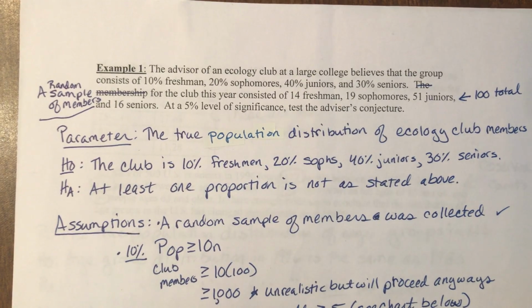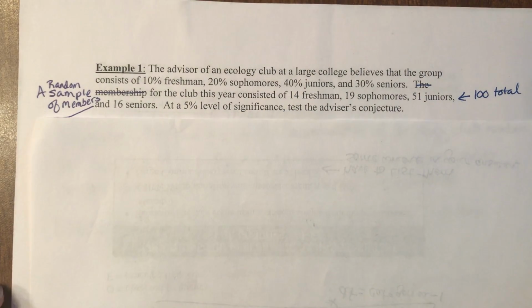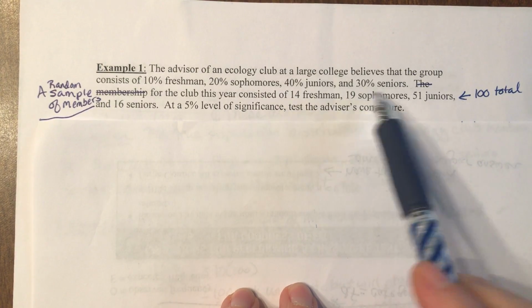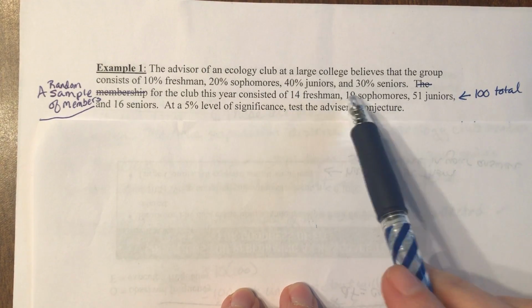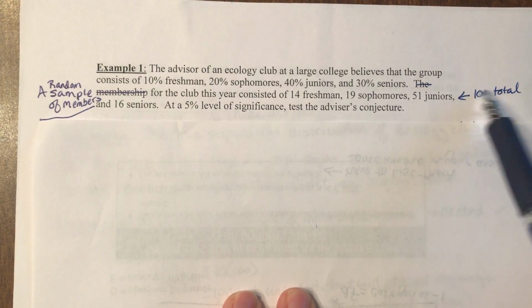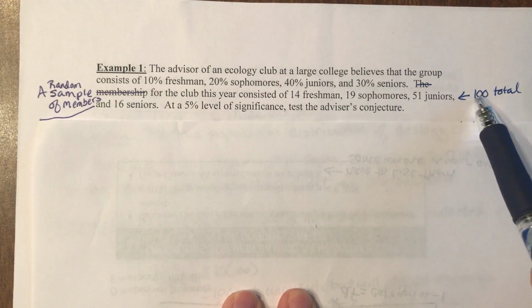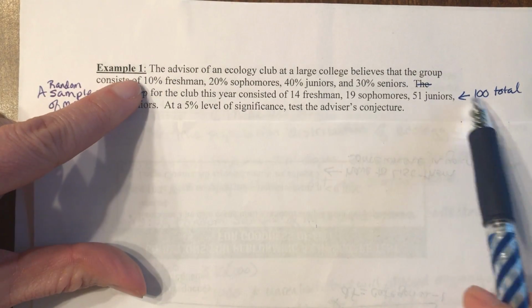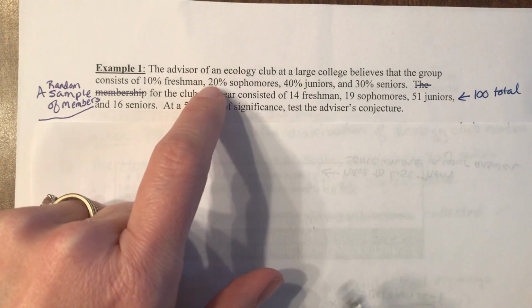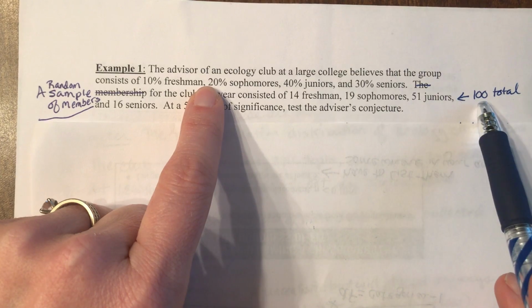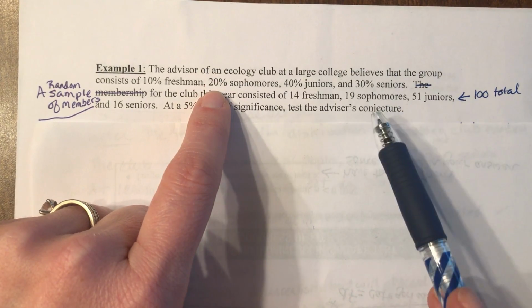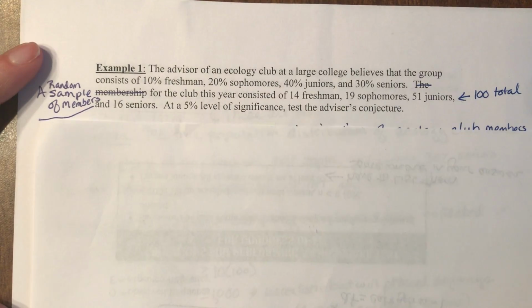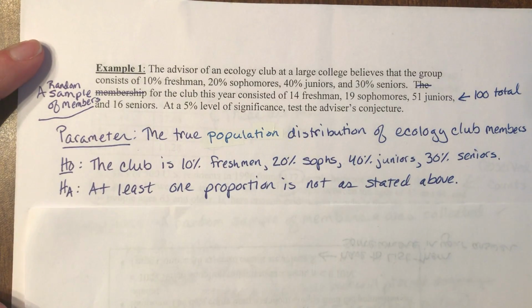So when we're looking at this, what we want to actually look at, all right, the counts, the actual club are your observed, okay? And when I added 14, 19, 51, 16, I got 100 just because it'll make our problem easier. So we're expecting 10% of this 100 to be freshmen, but we actually got 14 freshmen. We're expecting 20% of this 100 to be sophomores, but we actually got 19 sophomores, if that's making sense. Our hypotheses look different.